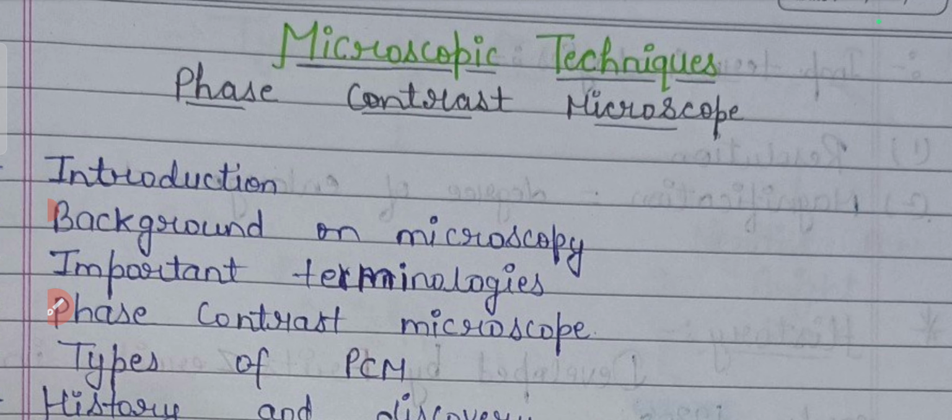First of all, we are going to start the topic that is the phase contrast microscope.